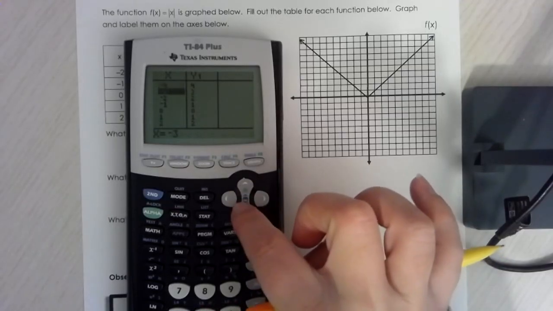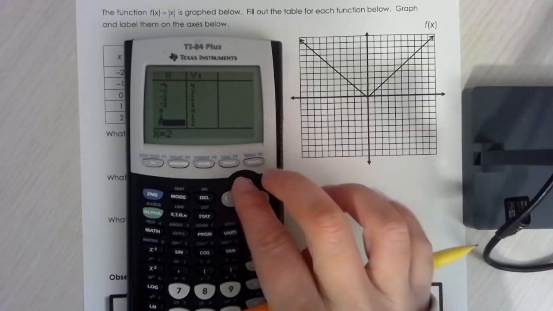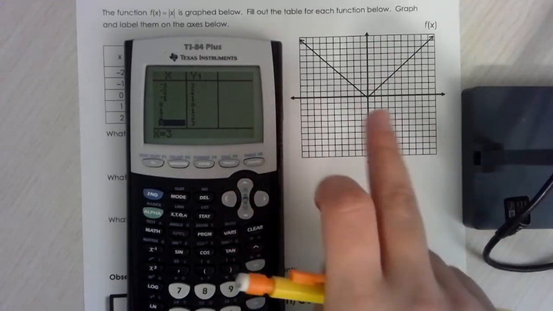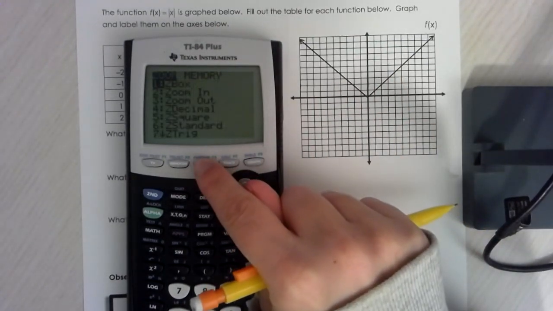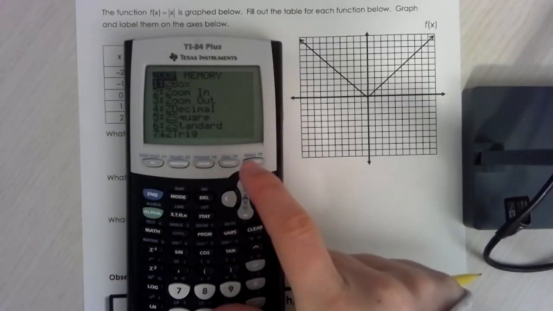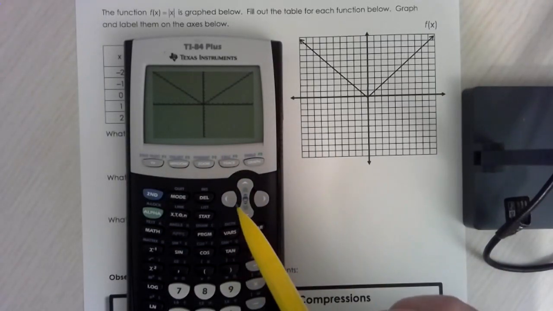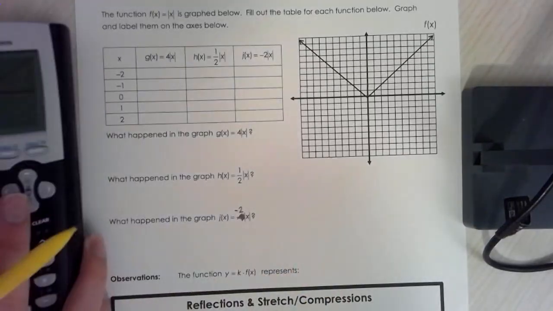There again is exactly what we're seeing here, and if you wanted to see the table, you can see it right there. For some reason, if your calculator is not in a 10 by 10 zoom, if you hit zoom and then option 6, standard, it will put it in that 10 by 10 if it wasn't already. Okay, so that's what we're looking at.